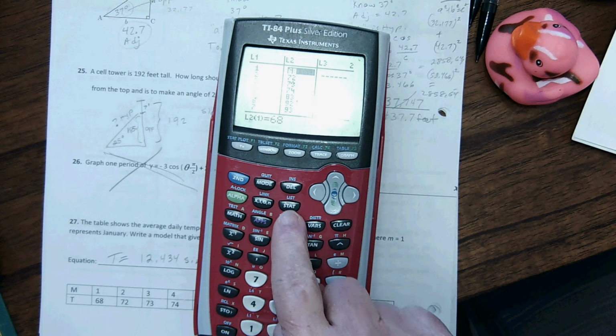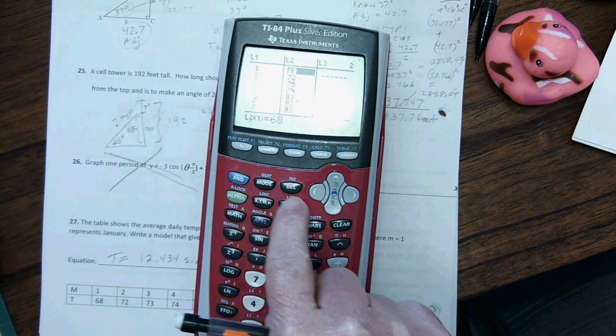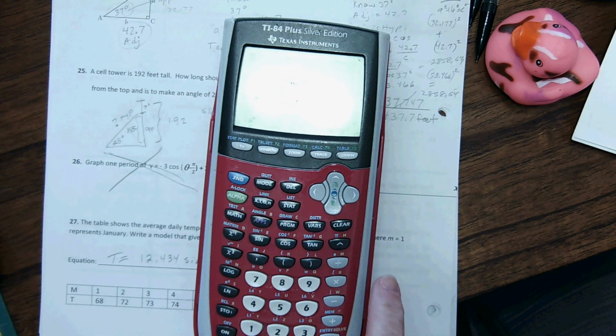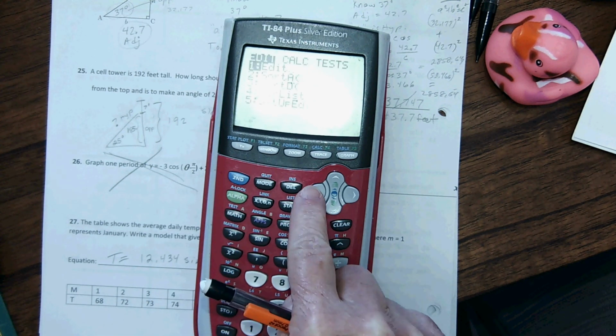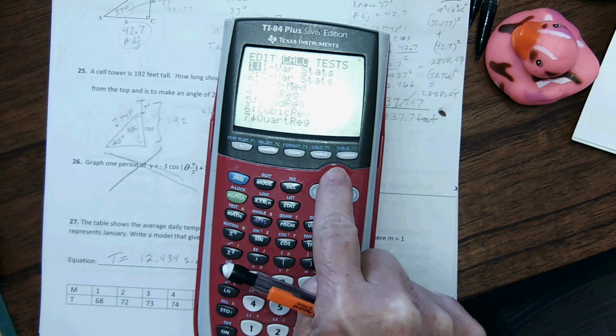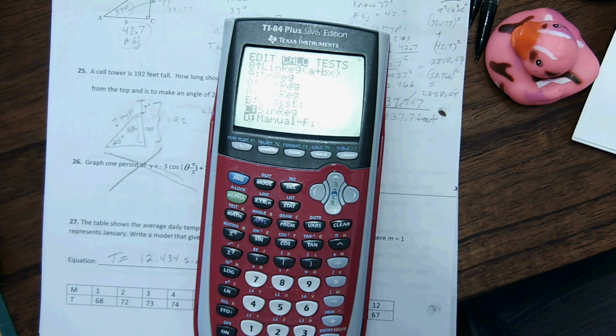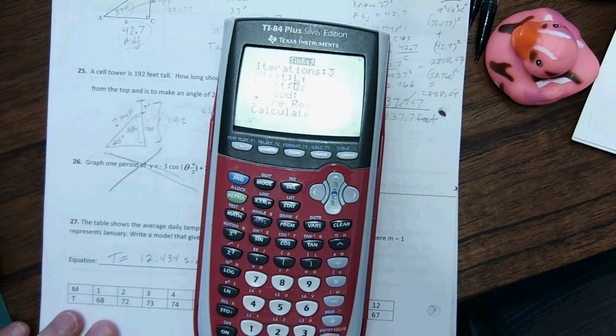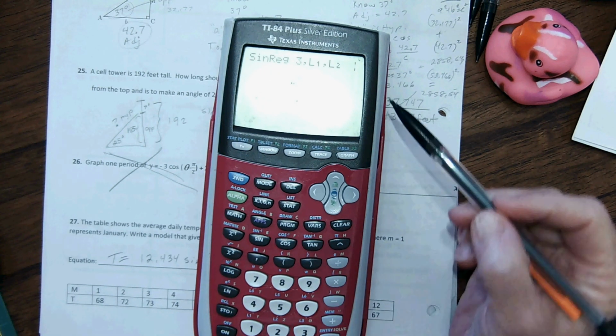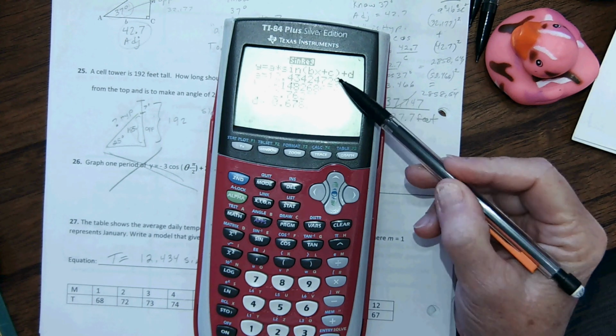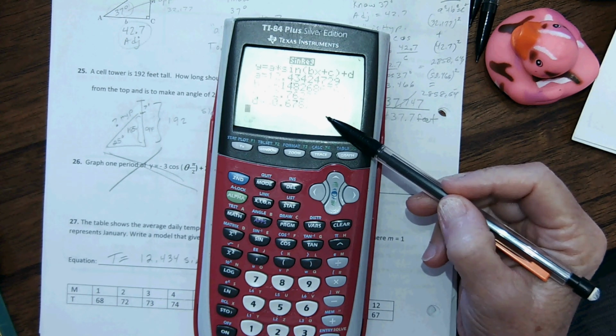Now I'm going to calculate, so second quit always takes me out of there. Stat, calculate, I use the up arrow to get to sine regression because it's near the bottom. Using the up arrow is a little easier. Okay, leave it at 3 iterations, list 1, list 2, calculate, and it's thinking, it's doing its job, and it comes up with this information.